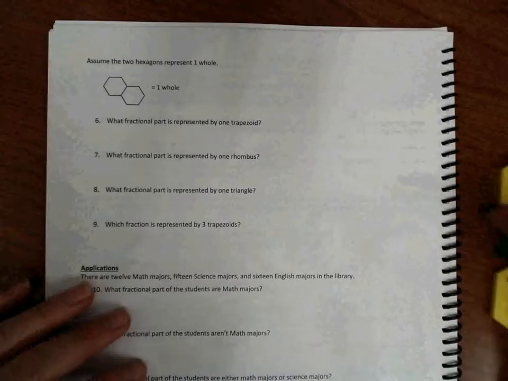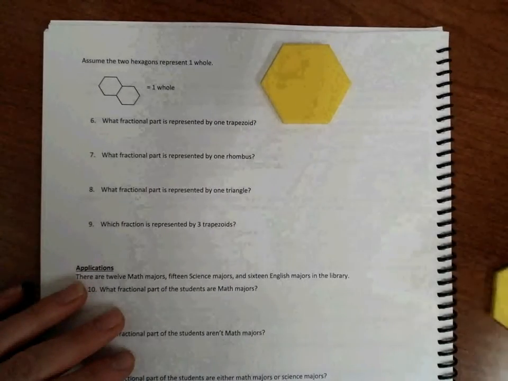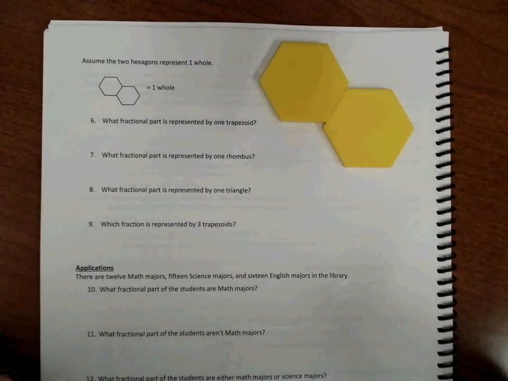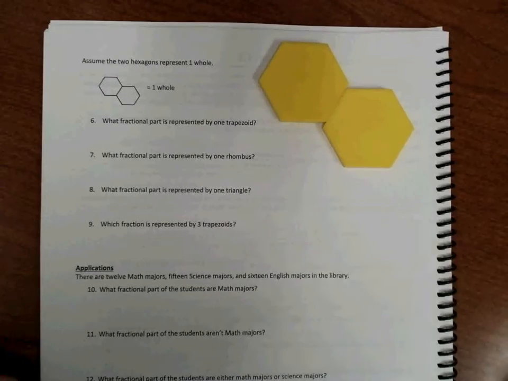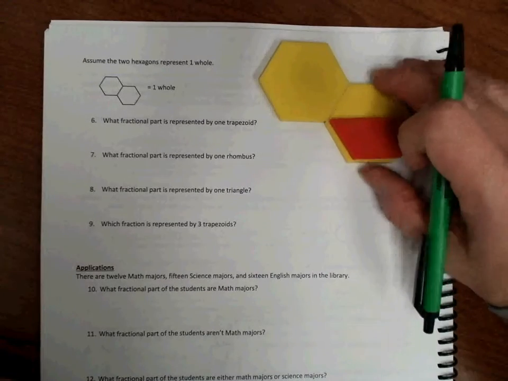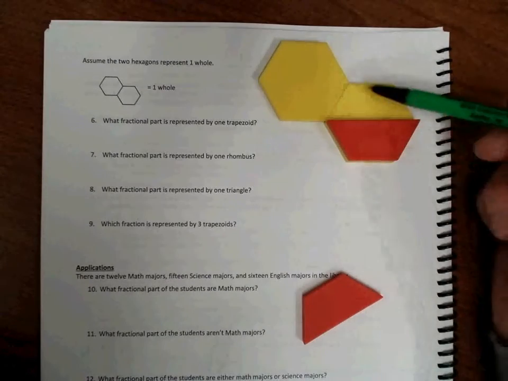Alright, moving on to the next page. Now I've got 2 hexagons being one whole. Okay, so I'm going to put those together to make my one whole. What fractional part is represented by one trapezoid? Okay, so remember our denominator, we're still thinking how many of these trapezoids would it take to fit with this whole? So how many is it going to take?